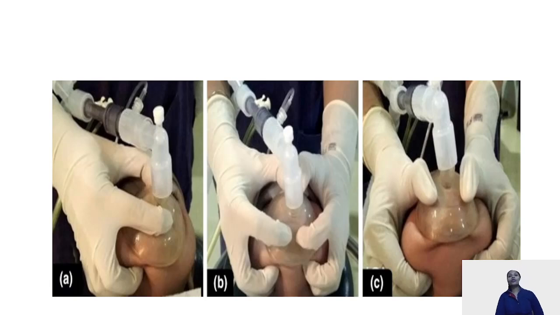Now, how do you actually hold the face mask? There are certain techniques to hold it. The very first technique which you all can see is the single hand technique. I hope you all remember the head tilt and chin lift maneuvers.